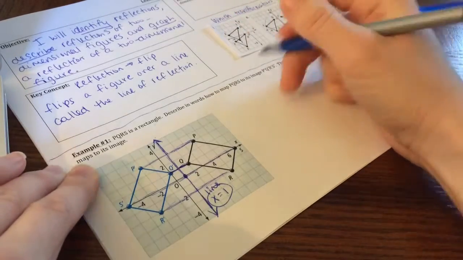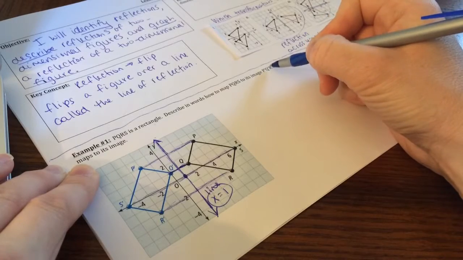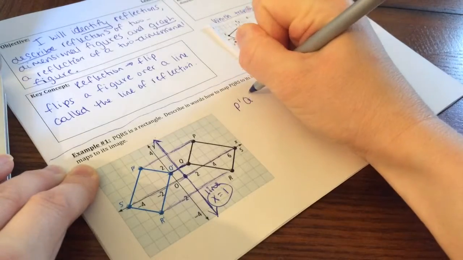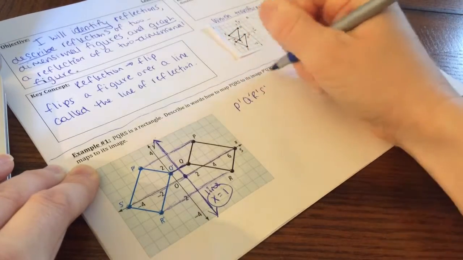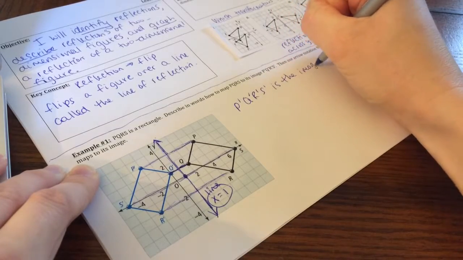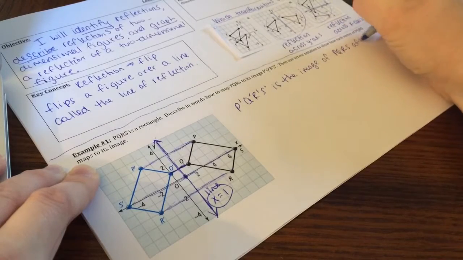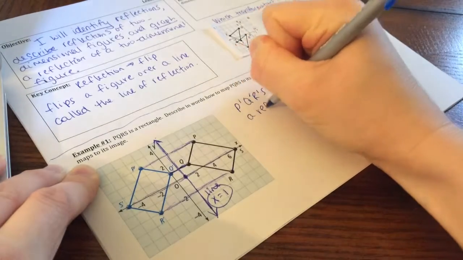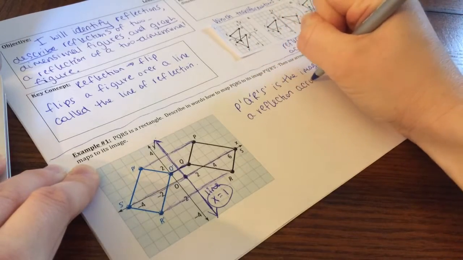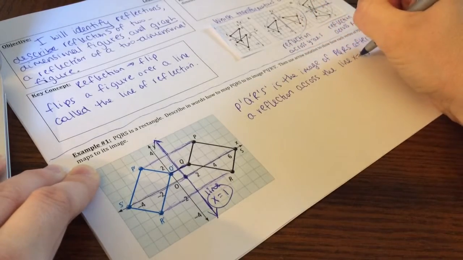So my answer to describe in words how PQRS maps to its image P prime, Q prime, R prime, S prime is that P prime, Q prime, R prime, S prime is the image of PQRS after a reflection across the line x equals 1.